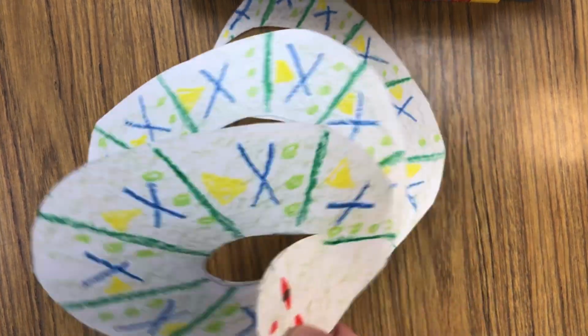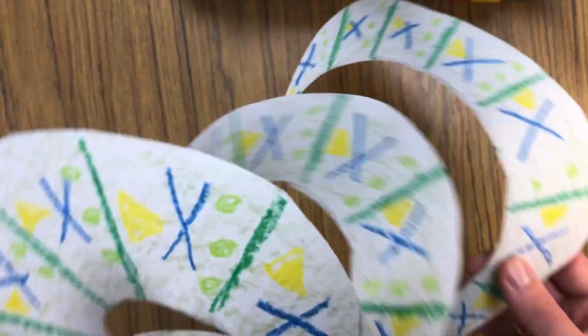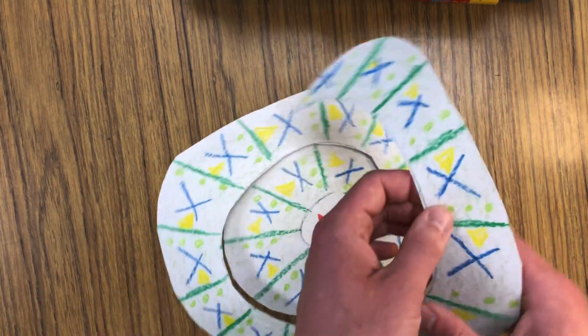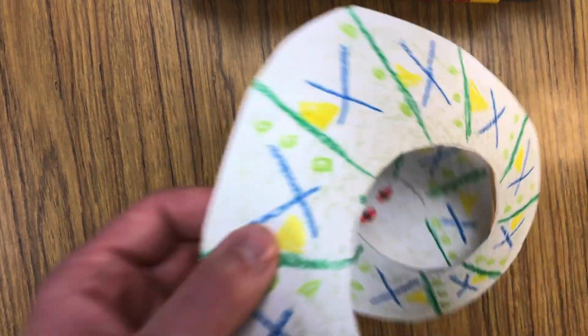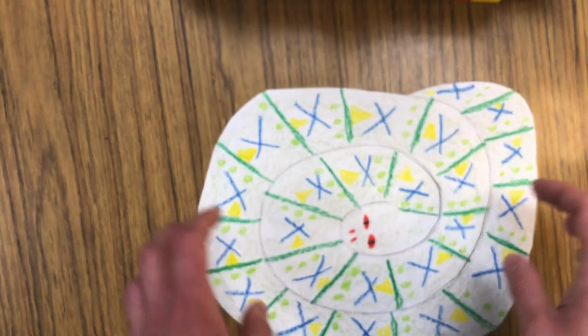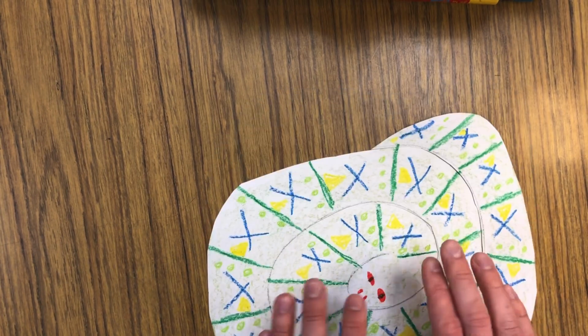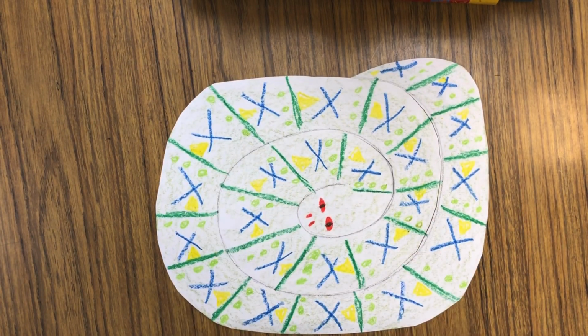And so we could hang it up by its nose and let it hang down, or we could grab it by its tail and hang it up by its tail and have it move around just like a real snake would. So what we're gonna do is we're gonna make our own pattern back snake today.